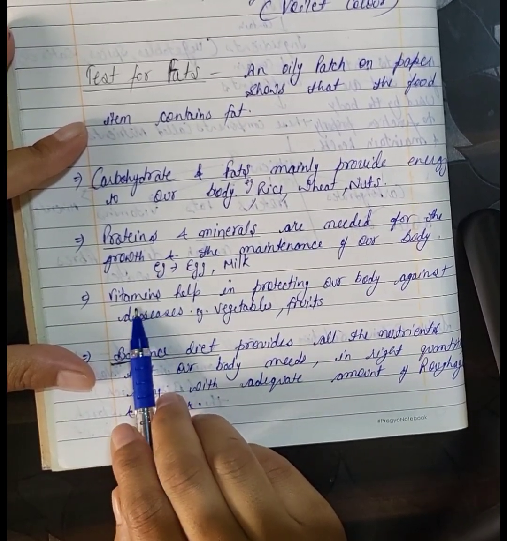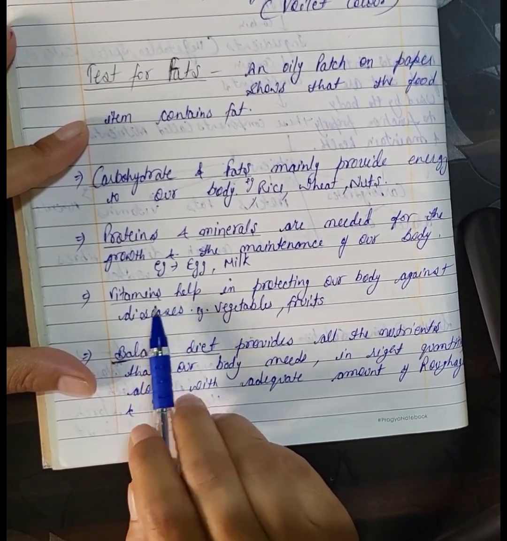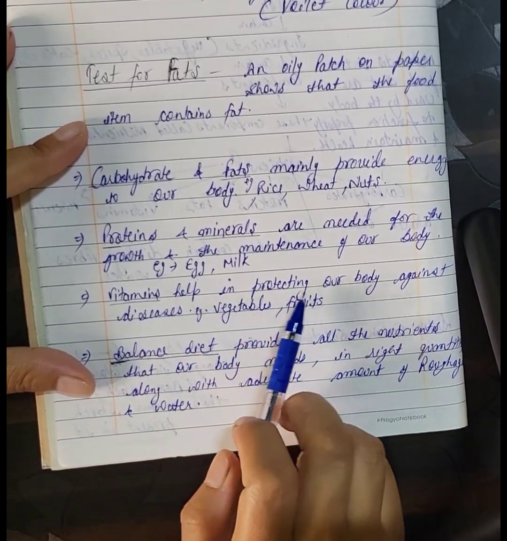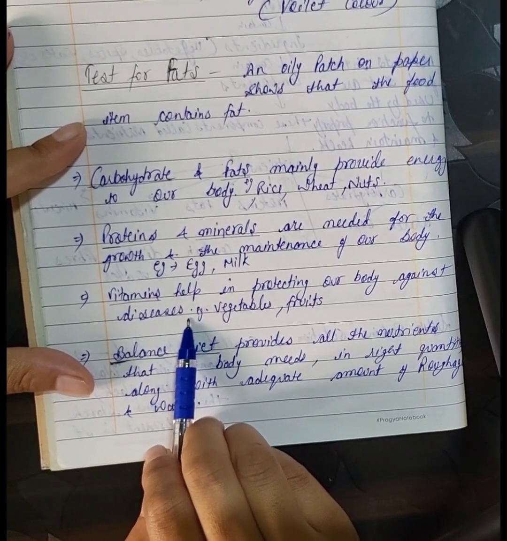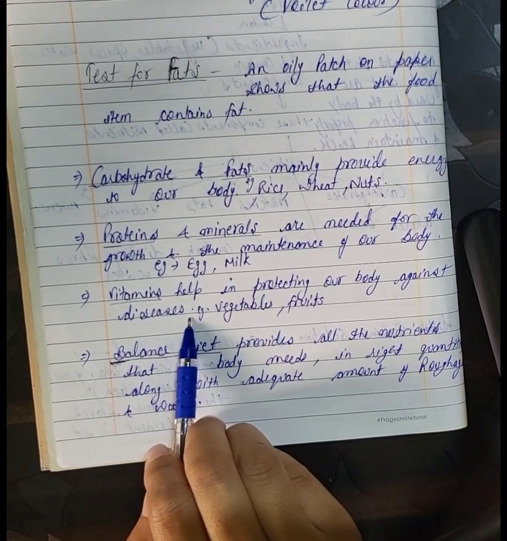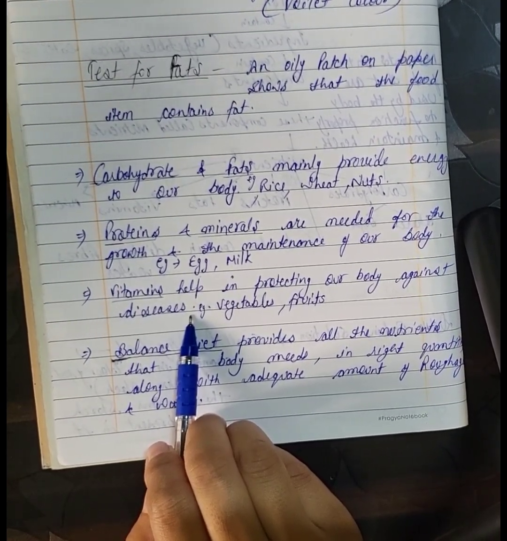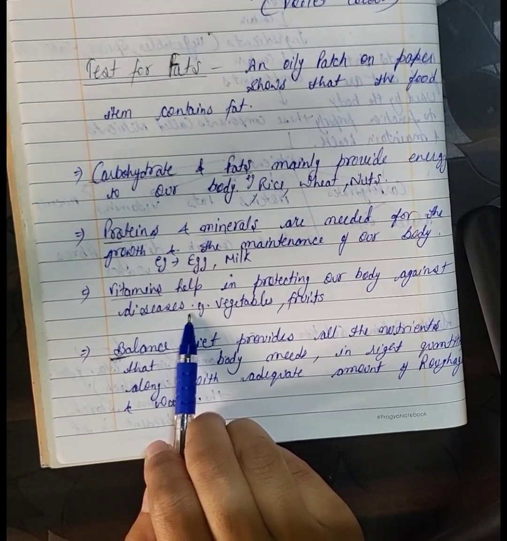And the next nutrient is vitamins. What is the function of vitamins in our body? Vitamins help in protecting our body against disease. Everyone wants a disease-free body, so they should take a sufficient amount of vitamins in their food on a daily basis.